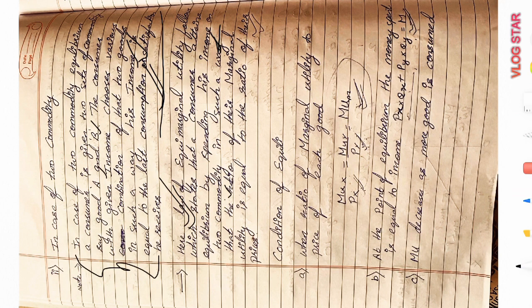Here the consumer is given two goods, so with the given income, that is Y, he has to spend in such a way that his last satisfaction is equal to the income which he has.